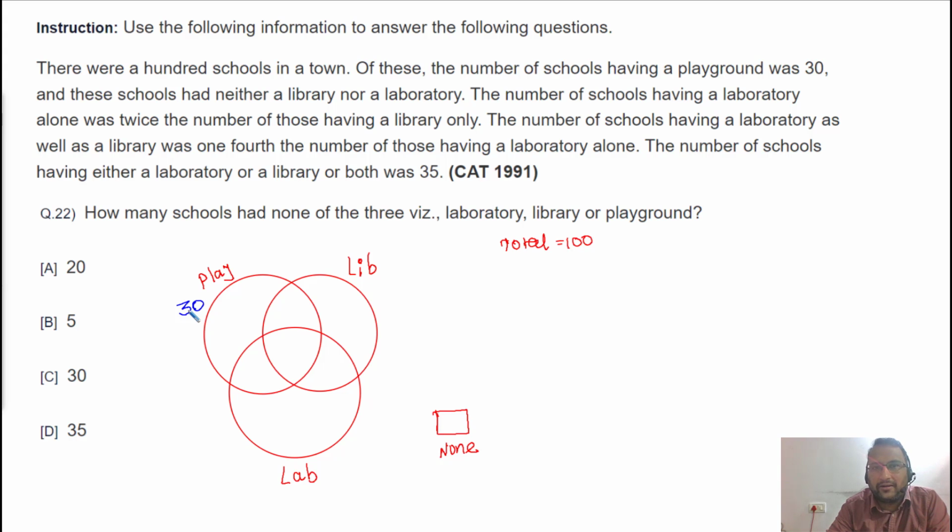And these schools had neither a library nor a laboratory. It means this portion will be 0, this portion will be 0, this portion will be 0. The schools which are having playground, those schools do not have library and laboratory. So the number of schools having playground and library is 0. Playground and laboratory is 0. Then the second statement, the number of schools having a laboratory alone was twice the number of those having library only. So let's say if X schools are having only library, then 2X schools will have only laboratory.